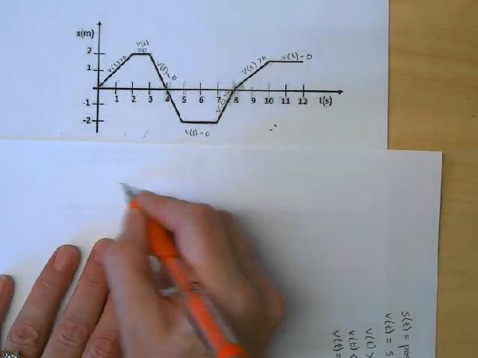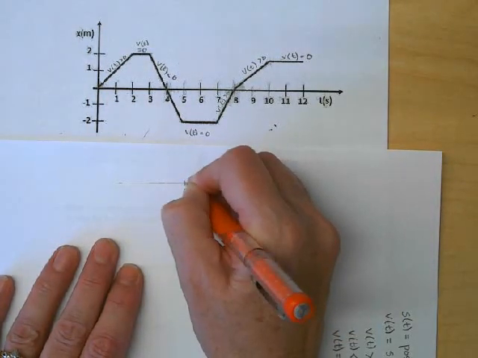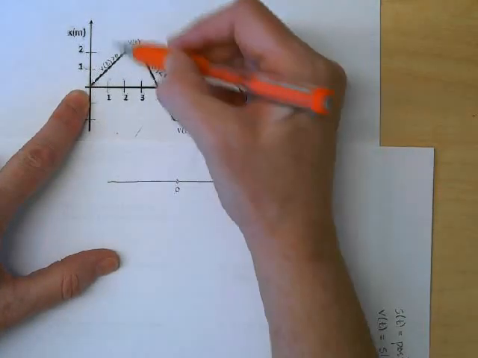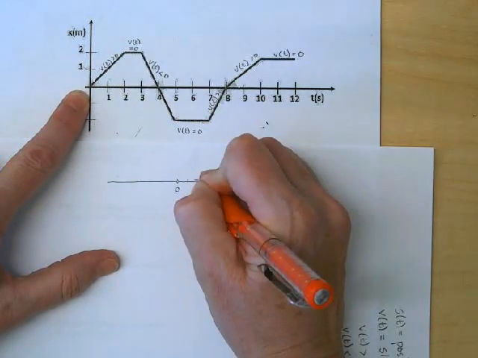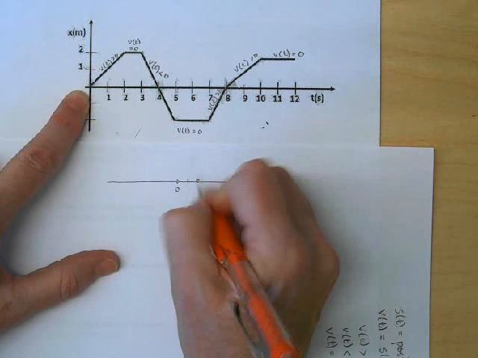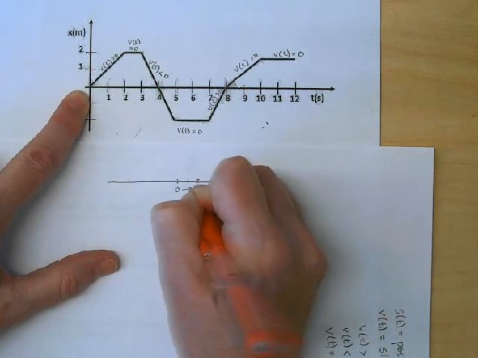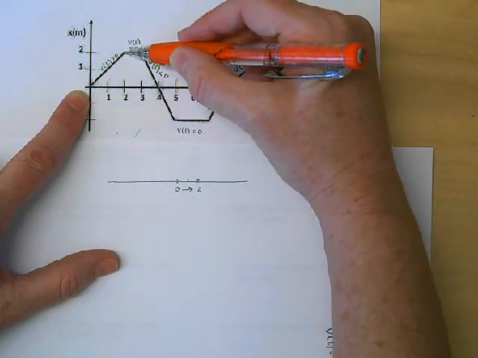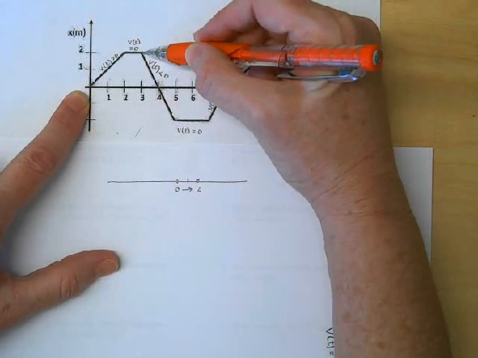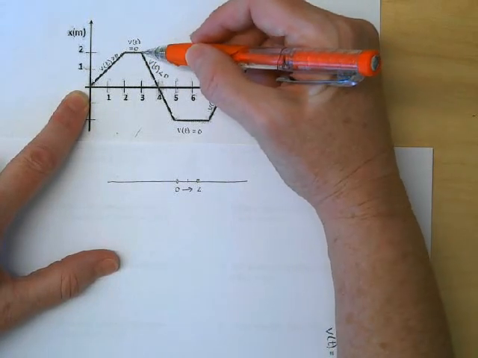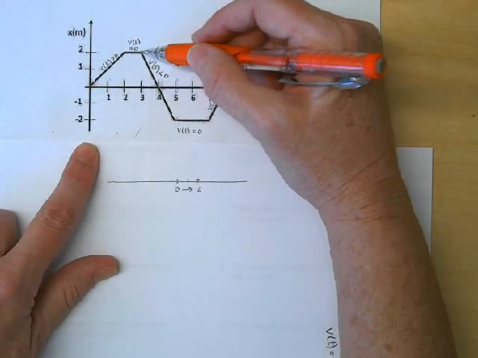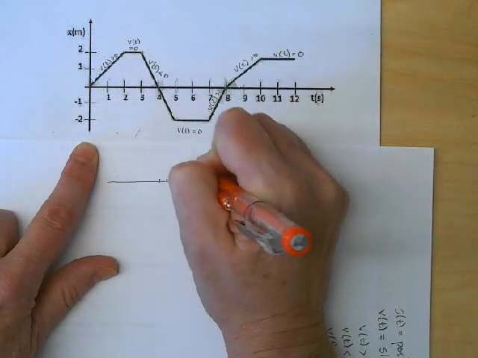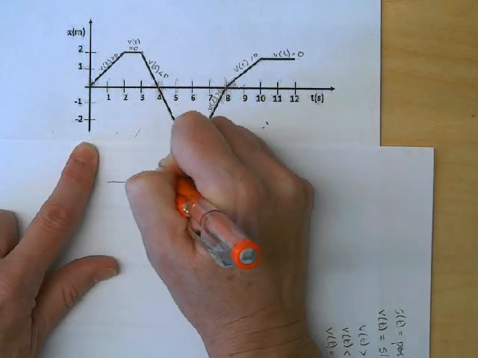Let's say we have this number line, and here's where the object is. It starts out at 0. It's moving to the right, and it's going to move to the right until it gets over to x equals 2. That happened in the first 2 seconds. Then it sat there for a second. Then it goes to the left, from 2 all the way to negative 2. So it was here, and then it goes to here.